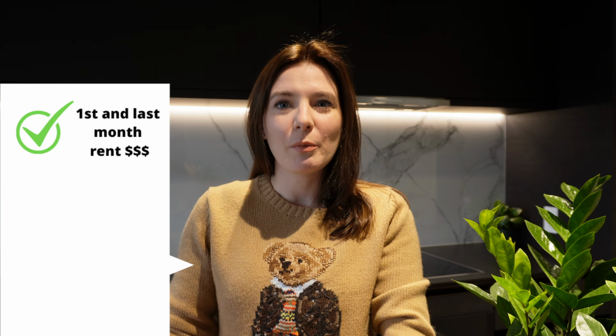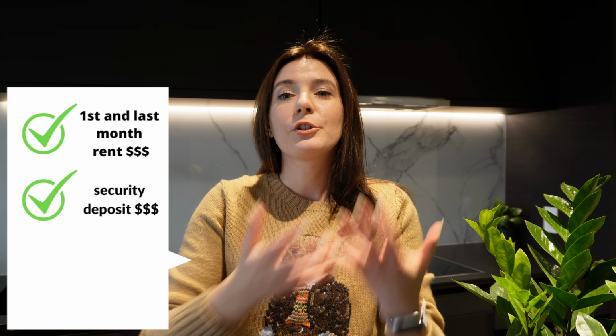So what do you need to rent an apartment in Canada? First and foremost, you need to have the amount of money set aside for the first month and the last month of your rent. You will pay that money up front. In many cases, the landlords also ask for a security deposit. A security deposit is an amount of money that you put down to make sure that nothing is broken in the apartment. After you move out, you get this money back.